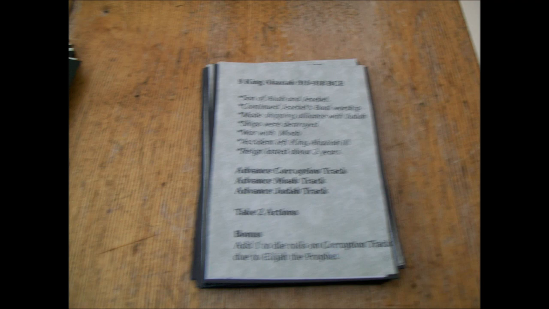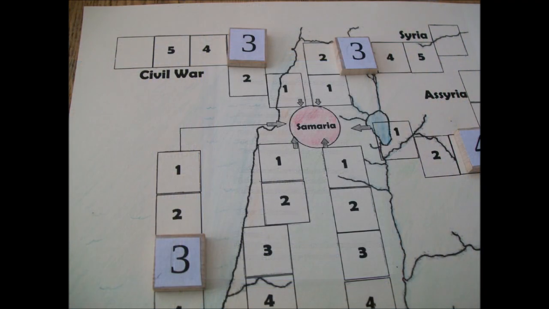Now again, I have the prophet Elijah, which can give me a roll modifier on the corruption track if I want to use that, but I feel that the Moabites are more of a threat right now, the Philistines and the Moabites, so I'm going to roll on that one, and that definitely moves back. And I'm also going to take one more action, and I am going to use it against Syria, and it's successful. So overall, King Ahaziah did okay.